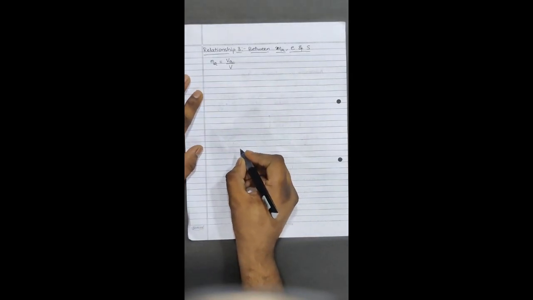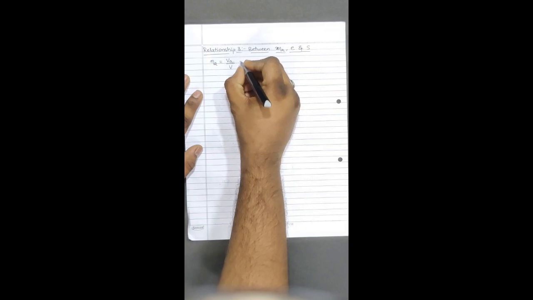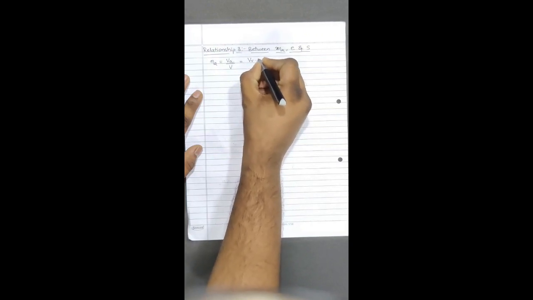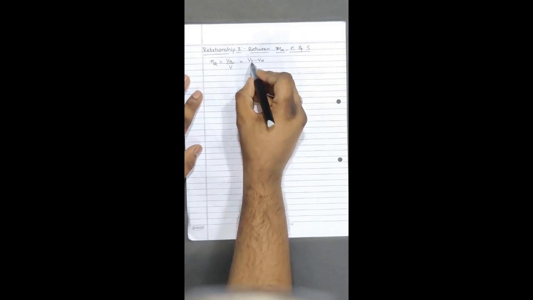Now, in place of volume of air, I can write volume of voids minus volume of water, because voids comprise two things, air and water.